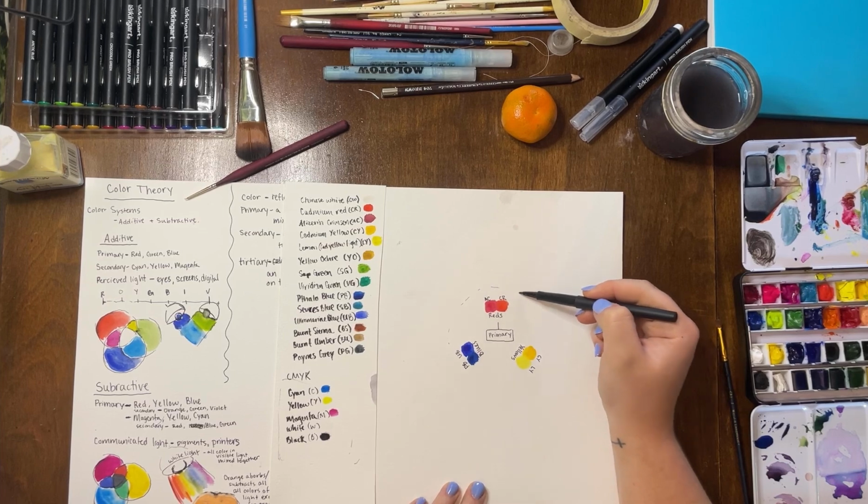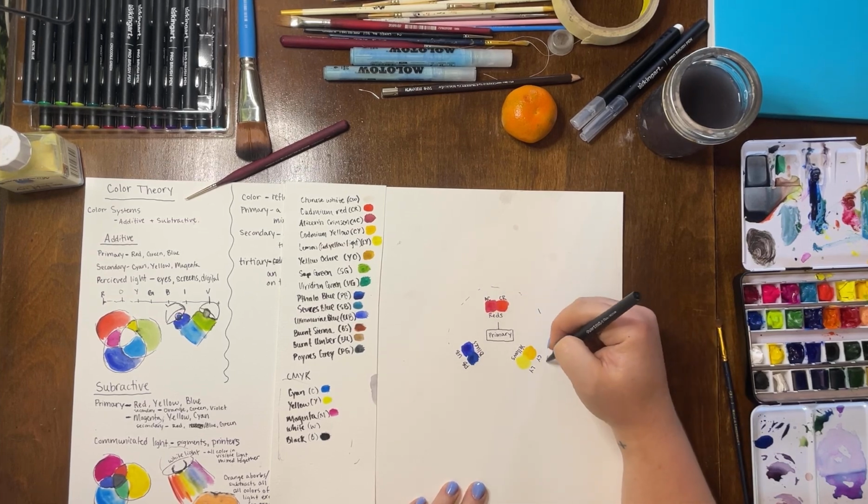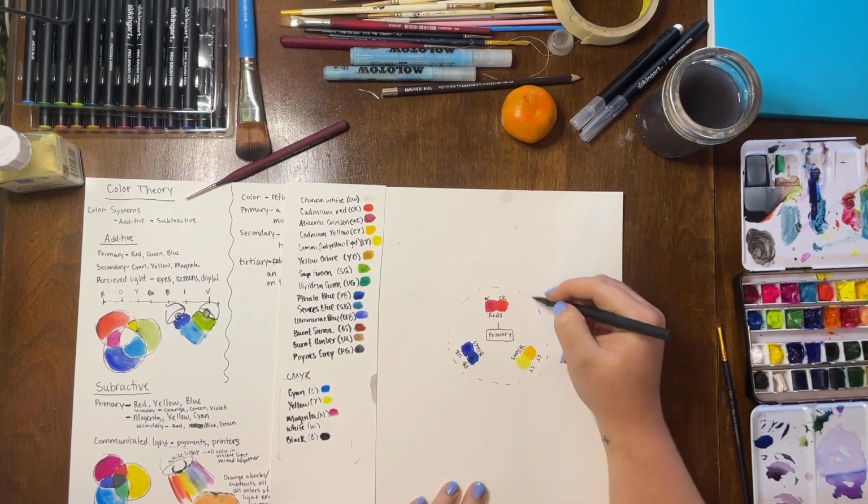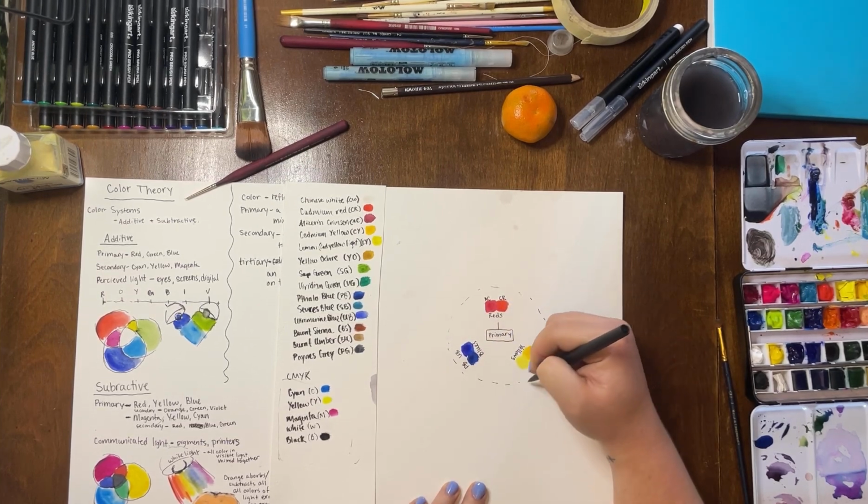And then go ahead and kind of indicate a circle. You can fully draw out a circle or just kind of dot it out.